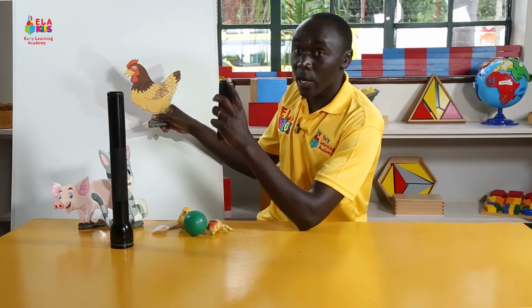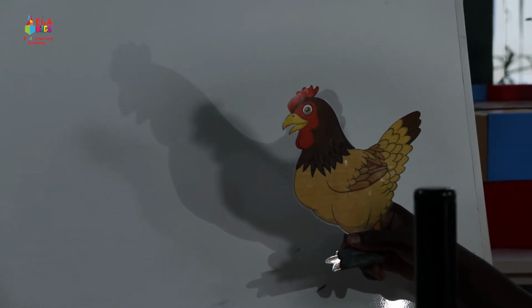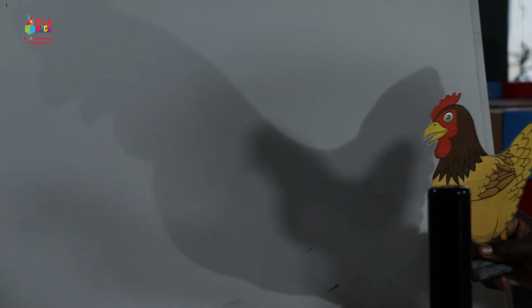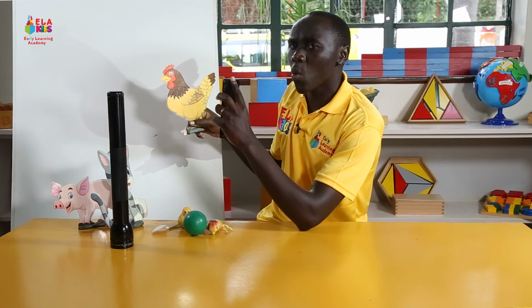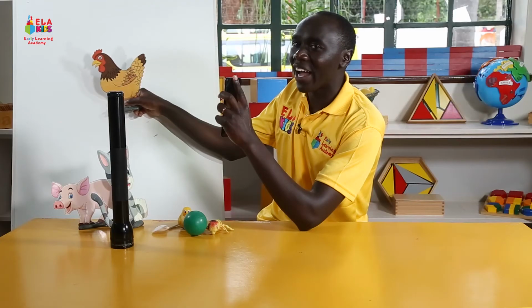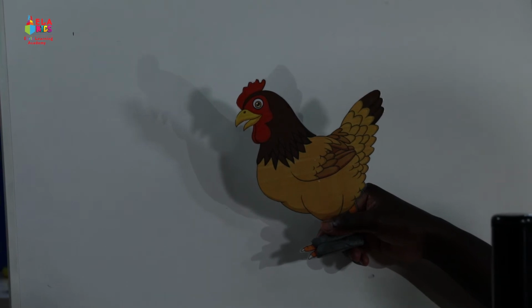Wow, we saw the shadow. But I say that let me move it closer to my light source. That is my phone. Can I move it closer? Closer. Oh, the chicken is becoming big. Fills the entire board. Very big, right? Yes. What if we move away from the light source? What happens? Let me move it away from the light source. It becomes smaller and smaller. Look at that. Isn't that amazing? Wow, that is amazing.